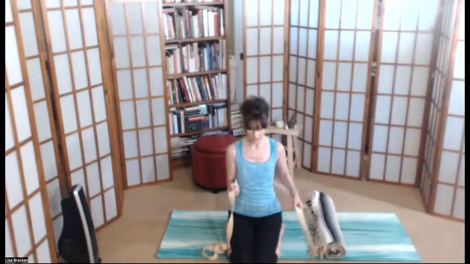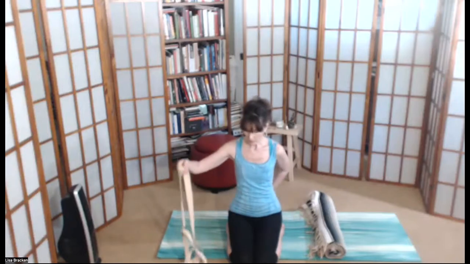Excellent. And set your strap down. Bring your hands to your lap, and for the next 20 or 30 seconds, let your breath move in its own pattern, own fashion. Notice where it goes. Where does it like to hang out? Now that you're no longer directing the traffic of your prana, where does your breath tend to circulate?